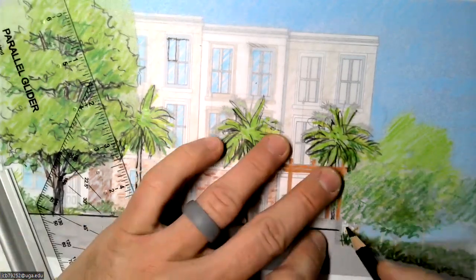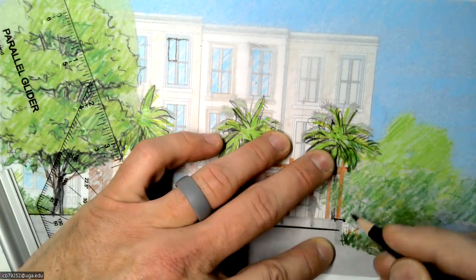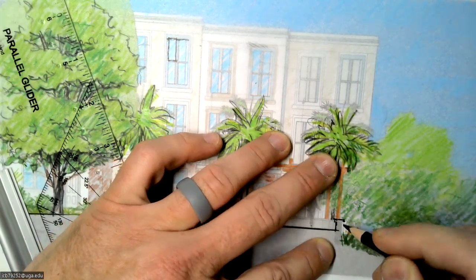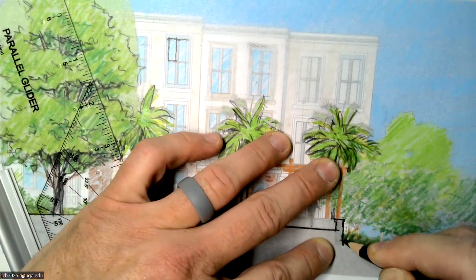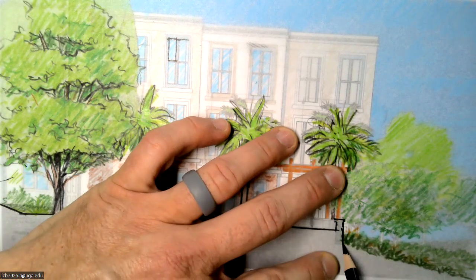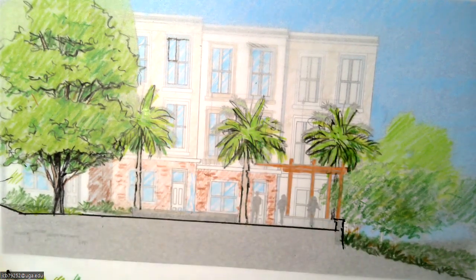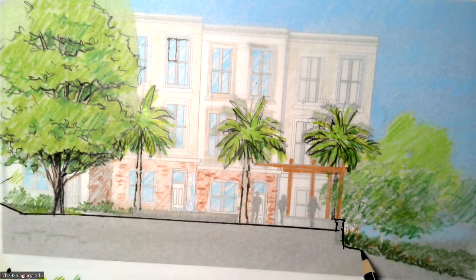Over here we've got this wall. Now, when you guys are just starting out, I would highly recommend that you use straight edges for all of this unless you can draw a straight line.